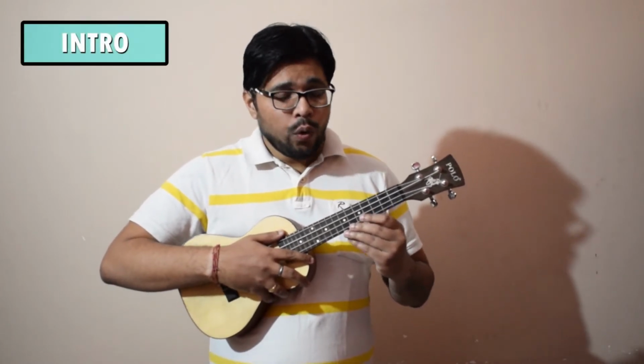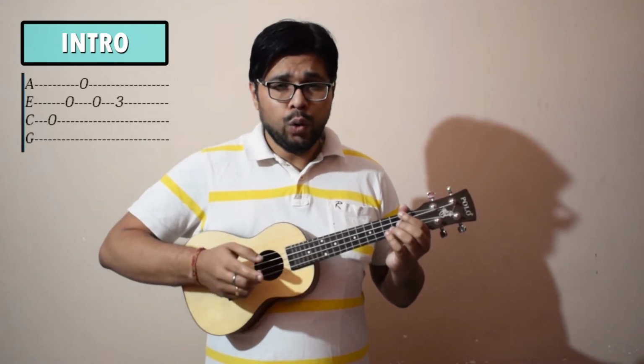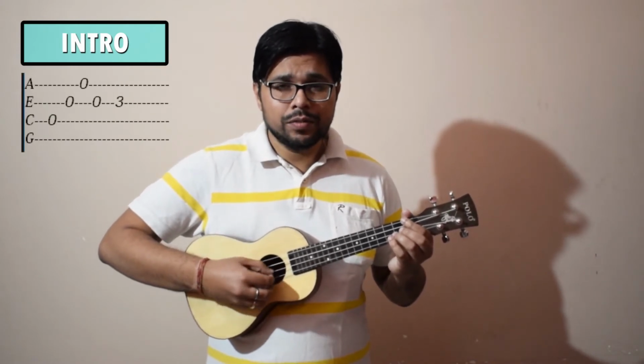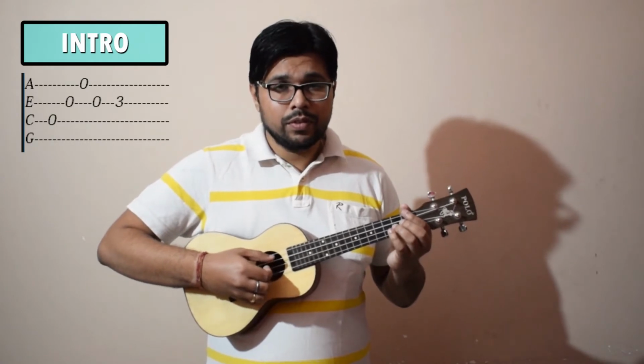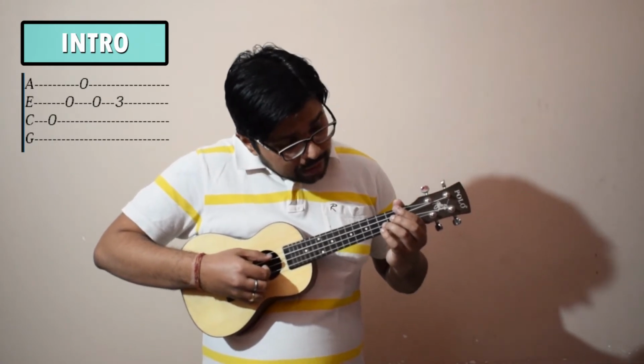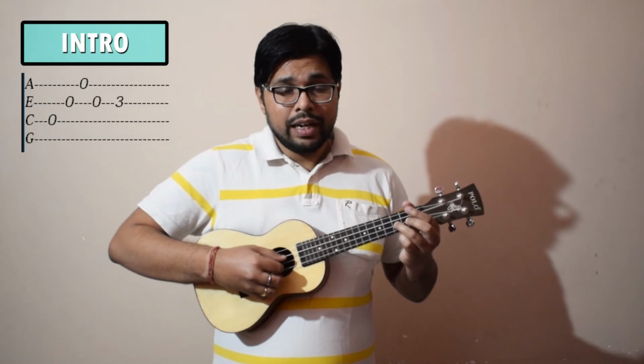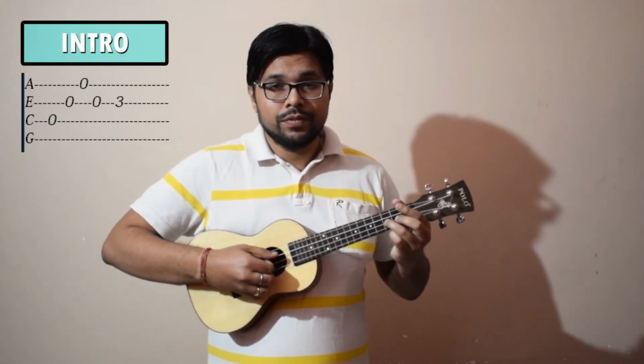So guys, let's talk about each section of this song step by step. So we will be starting this song with a simple intro, and in intro we have a melody followed by chord C. So to play this melody you don't have to do much. You will simply tap string 3, 2, 1, 2 in open position like this. And then you need to tap string 2 on 3rd fret like this. Okay, so when you play it together it will sound like this.